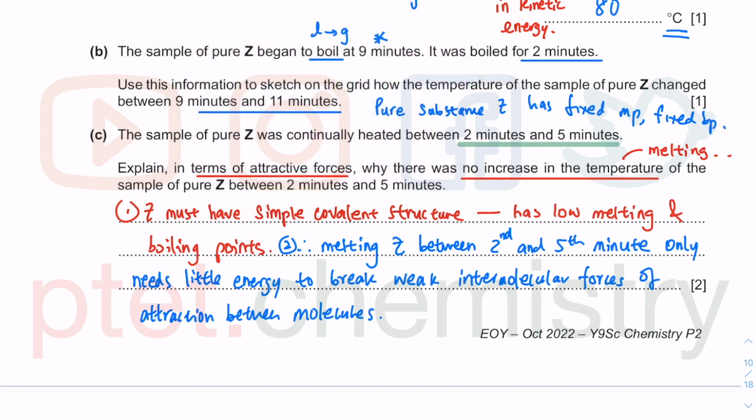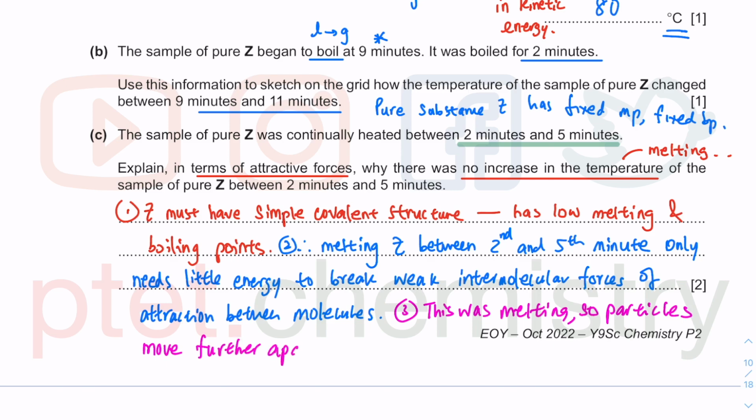Well, precisely because of the heat that we supplied, this was melting. So the particles are moving further apart, with no change in speed at all. So no change in speed. Therefore, no change in kinetic energy, no change in temperature at all.